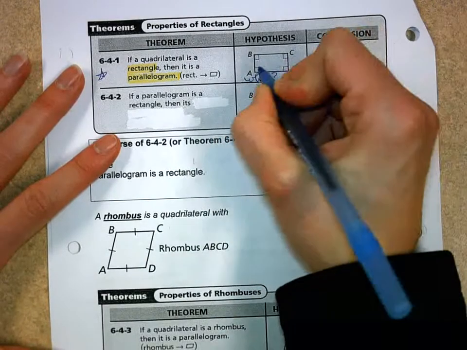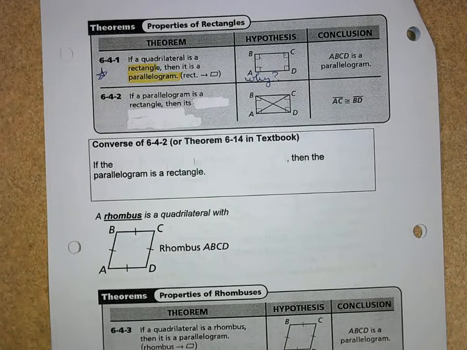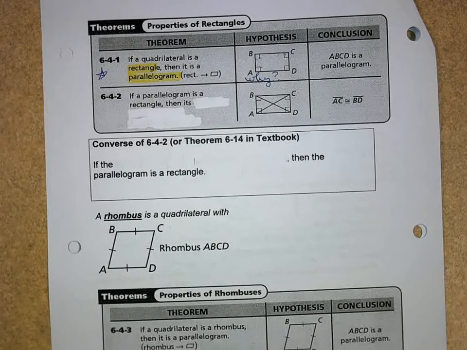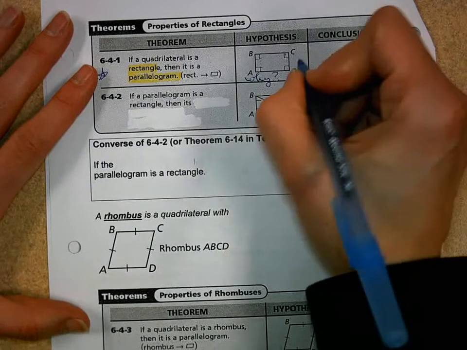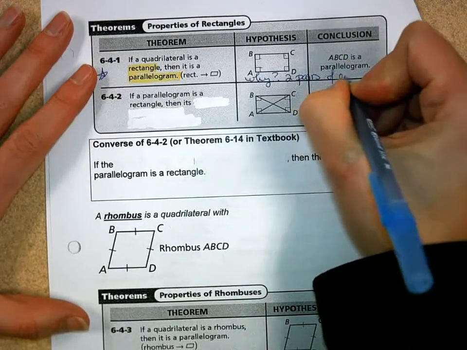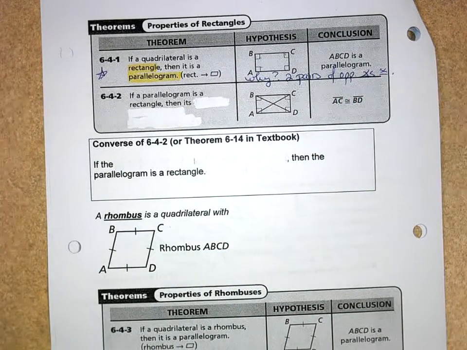Why? Do I have two pairs of opposite angles in that quadrilateral? Yes, we do. Well, if I have two pairs of opposite angles congruent, is that quadrilateral a parallelogram? Yeah, it is, because that's how you prove quadrilaterals are parallelograms. So I just say why? I have two pairs of opposite angles congruent. So it's a cool thing that we can actually prove.